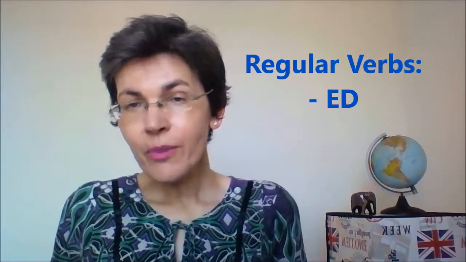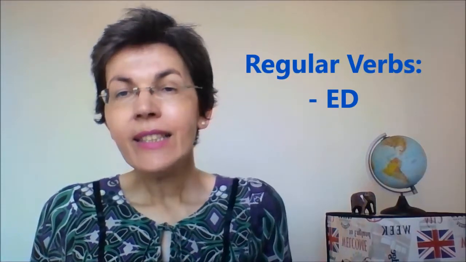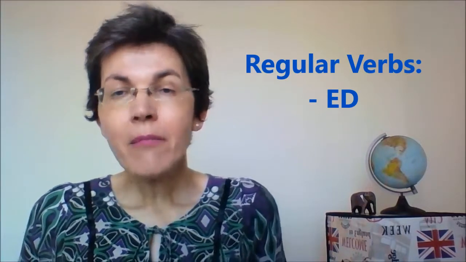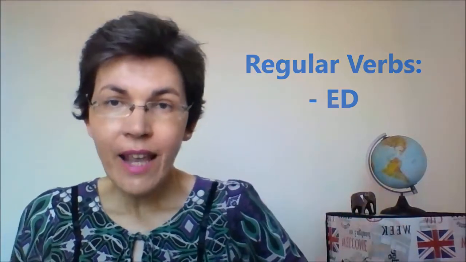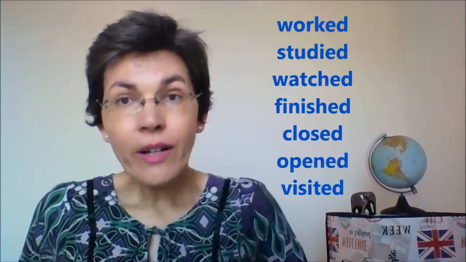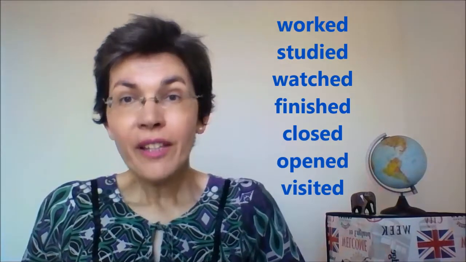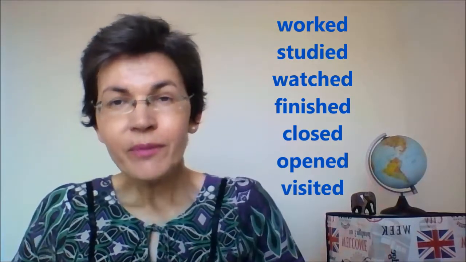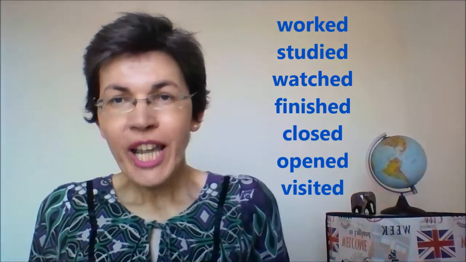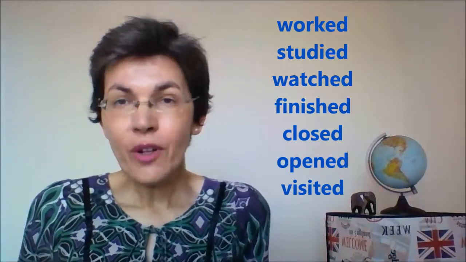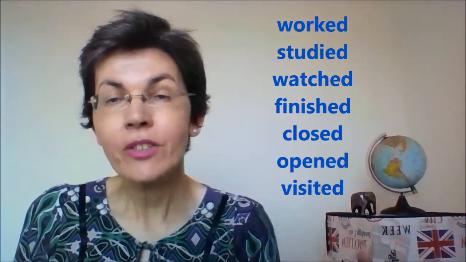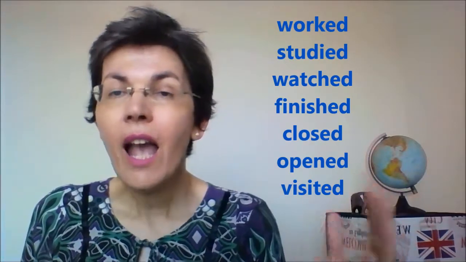Now, the second part, we see the regular verbs. Now, regular verbs are verbs, actions that we transform them into the past by adding ed at the end. So verbs like worked, studied, watched, finished, closed, opened, okay, visited. All these verbs are regular verbs because they are all transformed into the past just by adding ed at the end.